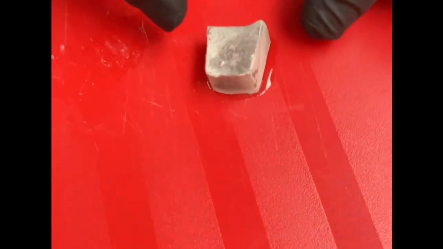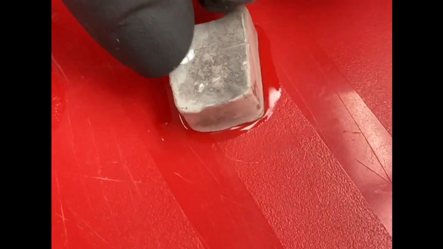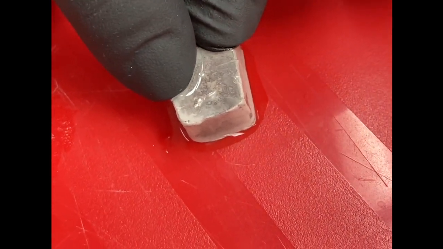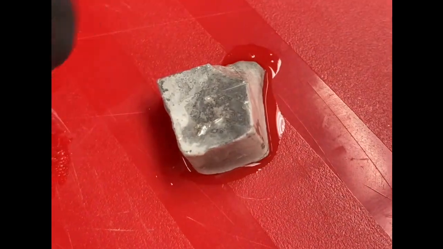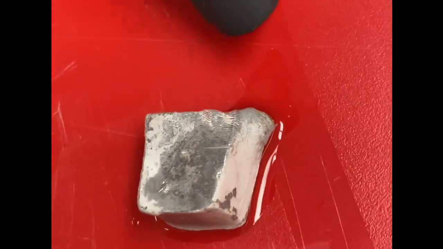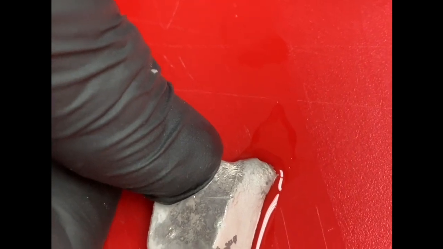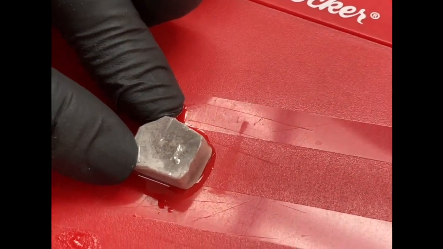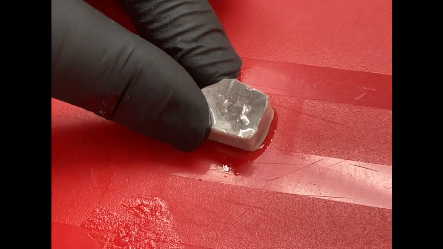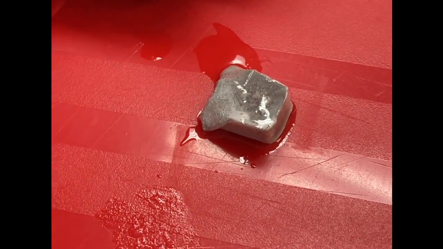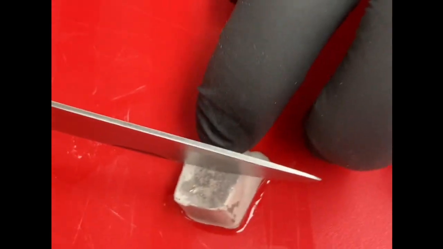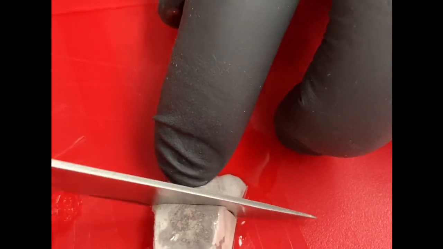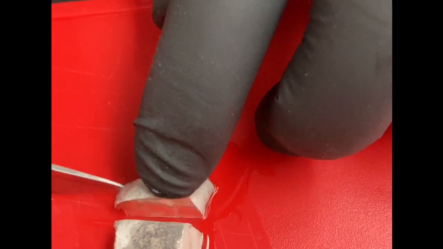All right, now we're looking at sodium. Now, if you remember lithium, when I pushed on the lithium, I'm going to push on the sodium right here. Can you see how I just totally crushed this corner? I can do it one more time over here on this corner. I'm just totally crushing the corner easily. Now I'm going to cut it. And it cuts real easy.